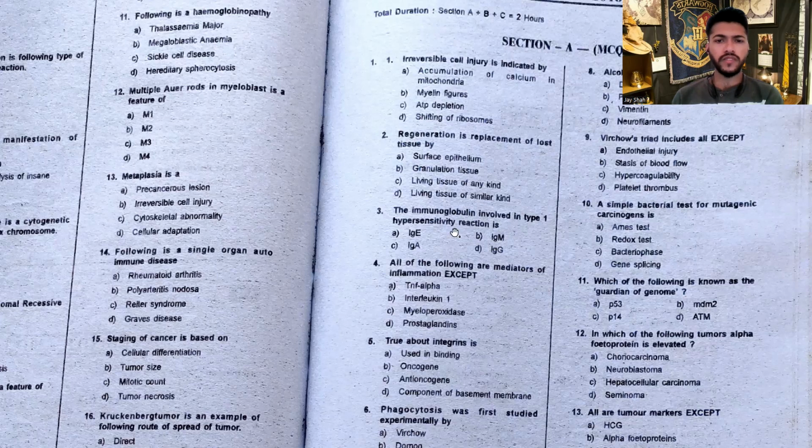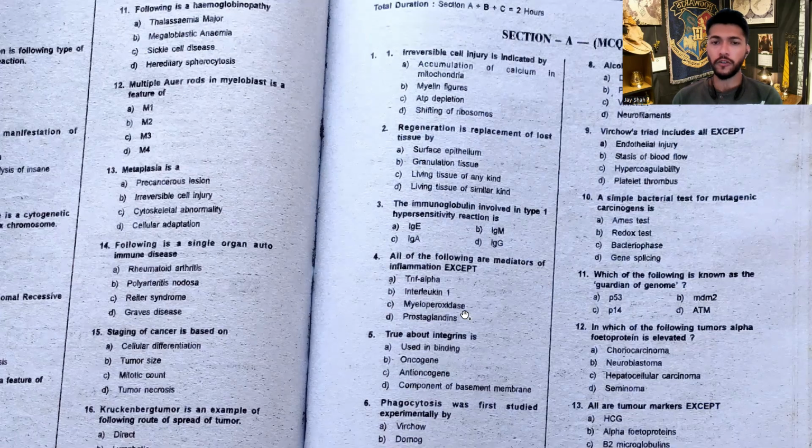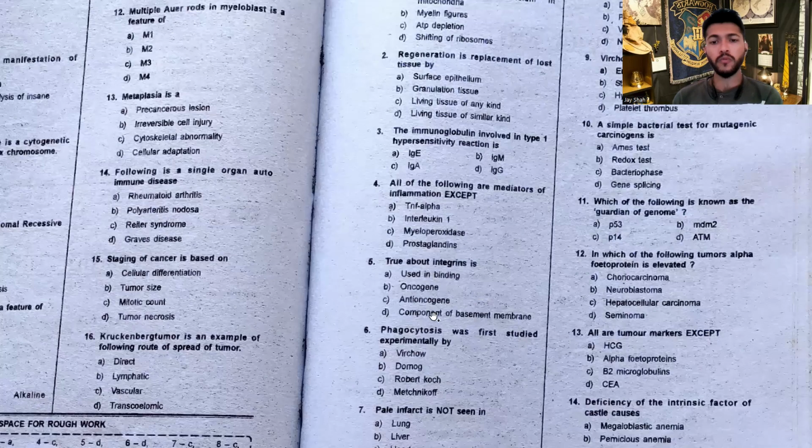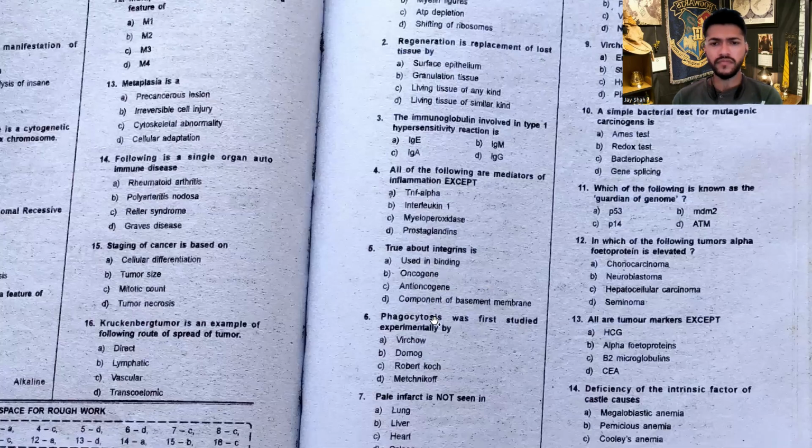Immunoglobulin involved in type 4 hypersensitivity, IgE. All of the following are mediators of inflammation except: TNF alpha, yes. Interleukin 1, prostaglandins, yes. Myeloperoxidase, no, it is involved in phagocytosis. True about integrins: used in binding, oncogene, anti-oncogene, component of basement membrane. Answer is used in binding. Component of basement membrane is laminin.